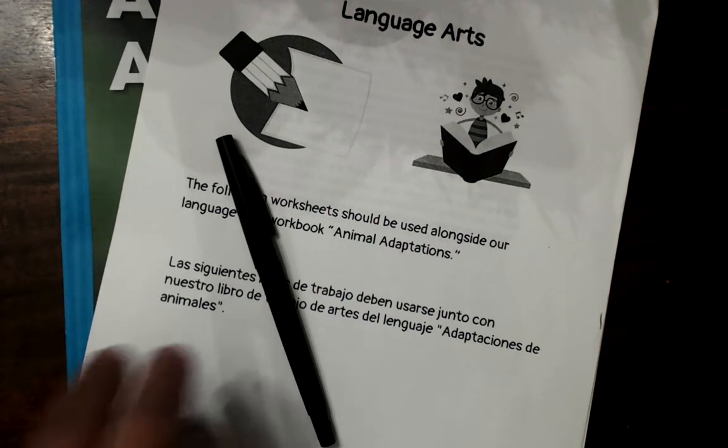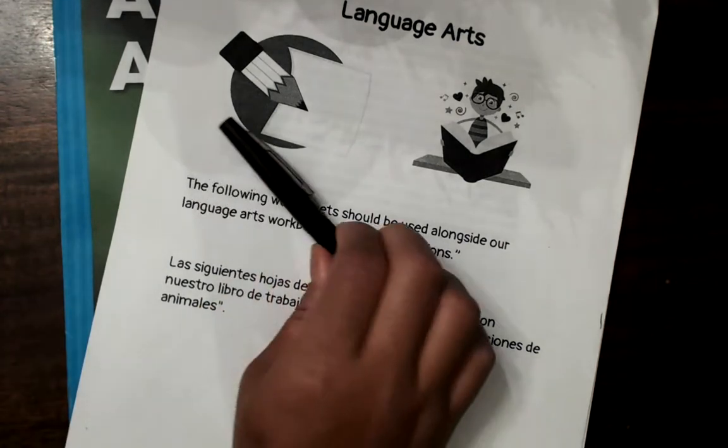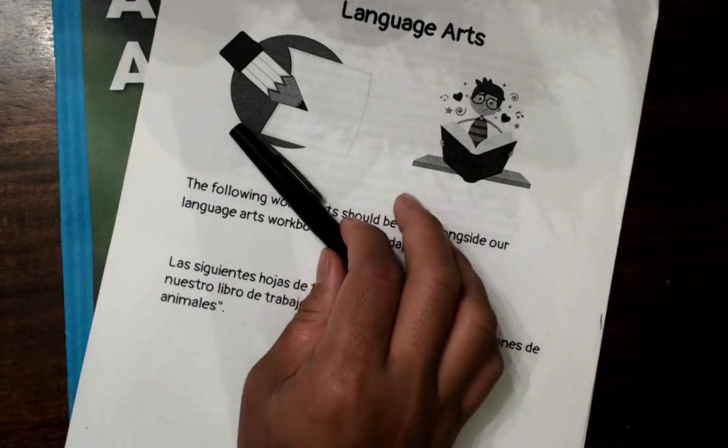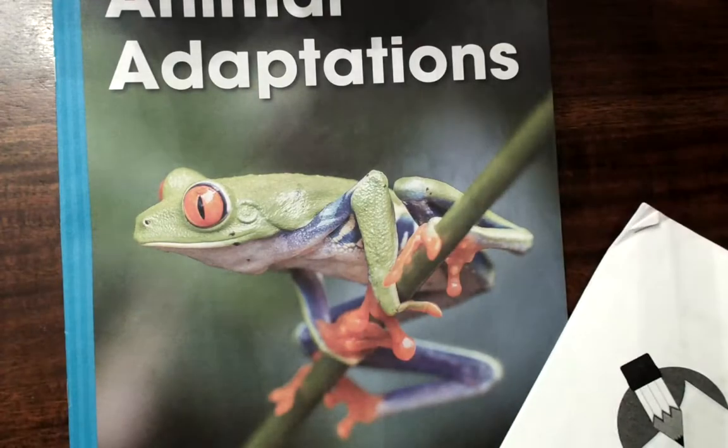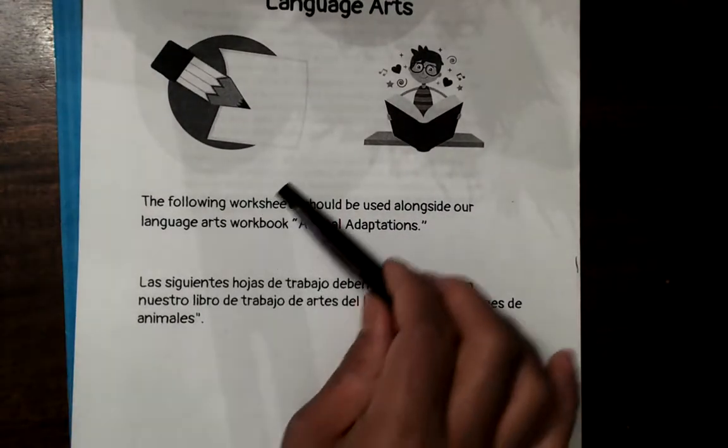So the first one that we're going to do is Lesson 6, and you're going to need your pen or pencil, your language arts packet, and of course your Animal Adaptations book. If you don't have those materials, gather them now and pause the video.